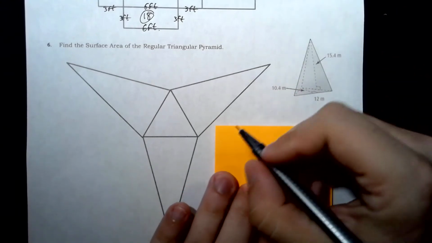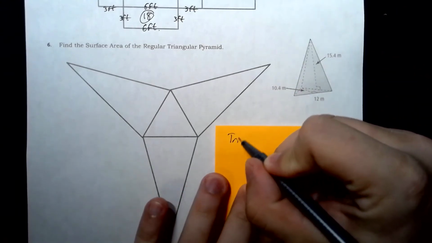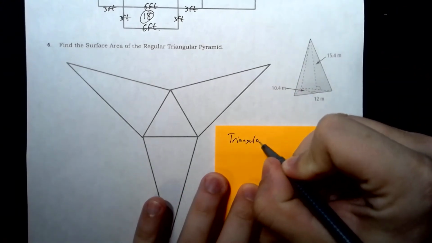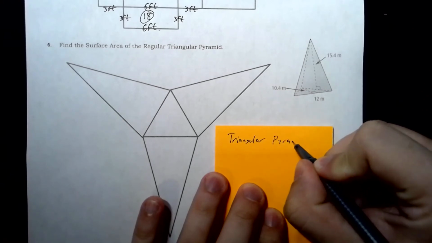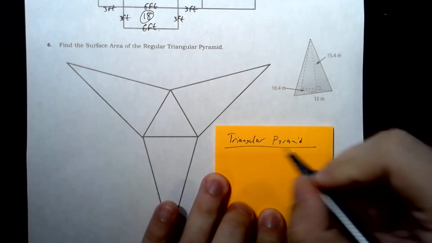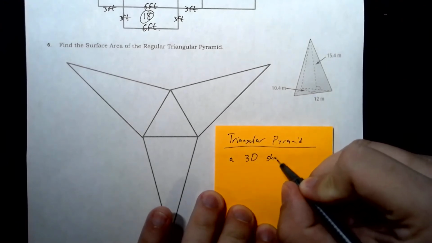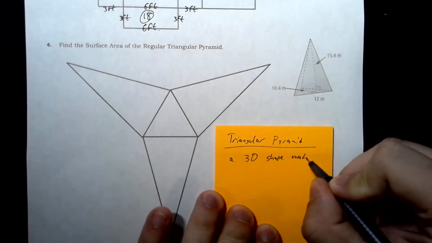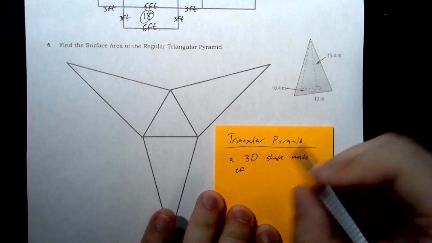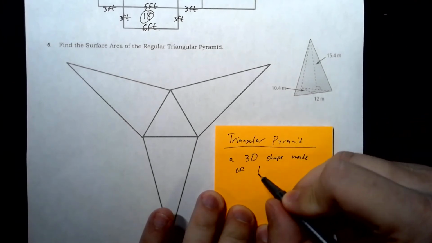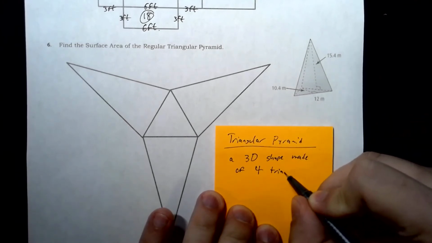So a triangular pyramid, this is a 3D shape made of, well, 4 triangles.